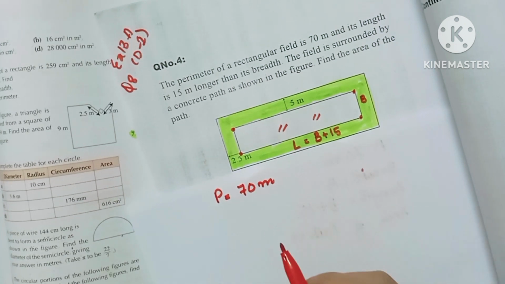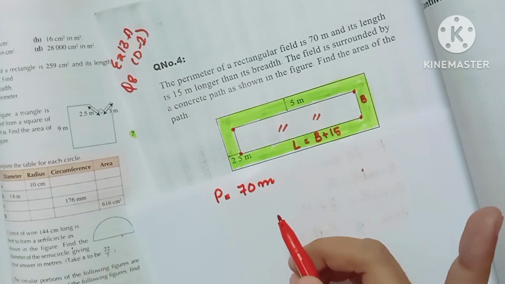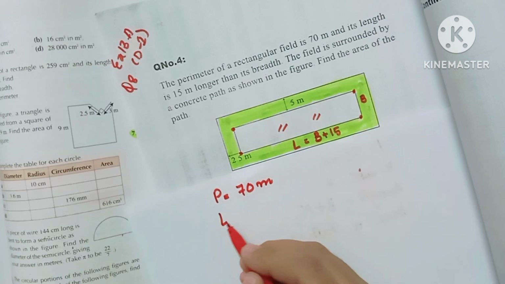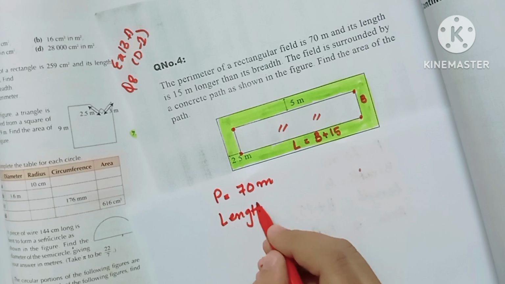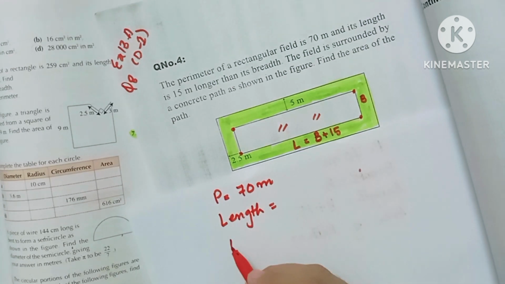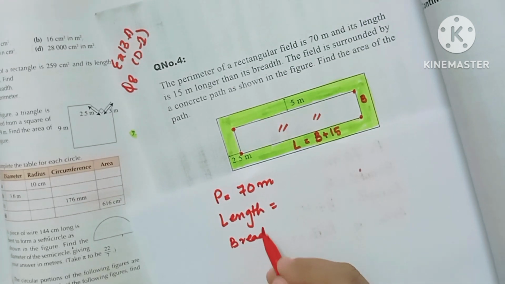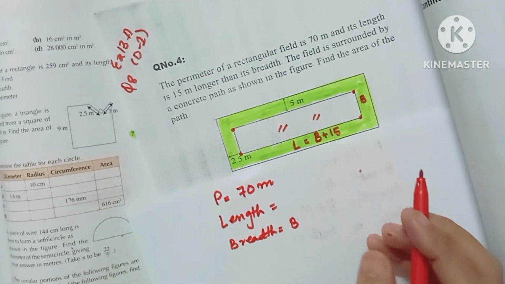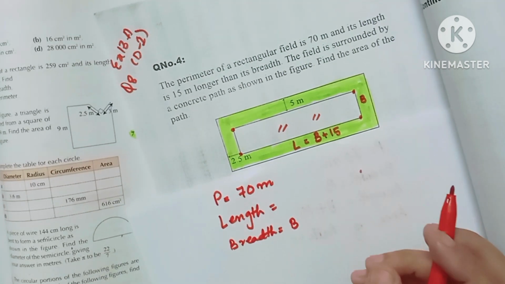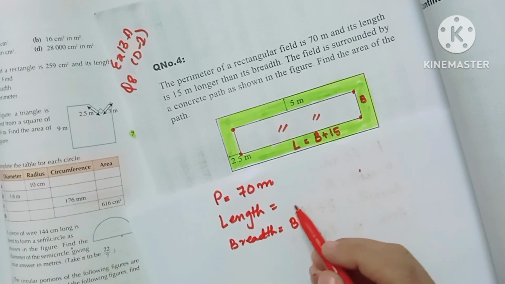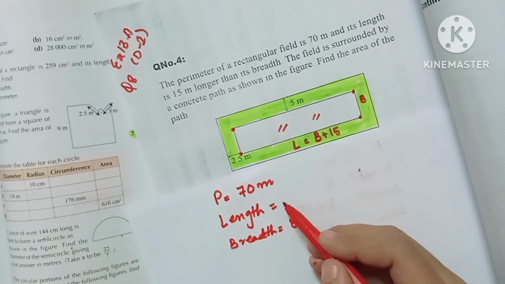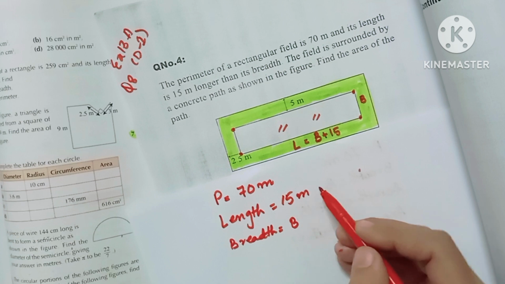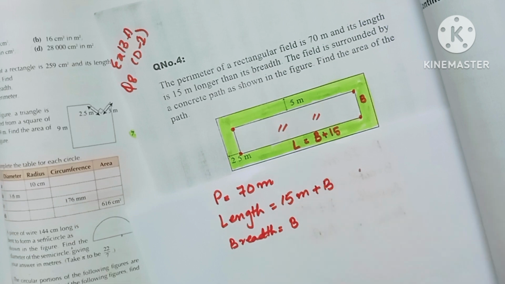Then they are saying the length is 15 meter longer than its breadth. So we have information about length and we have information about breadth. If breadth is unknown, that is B, then what is the length? The length is 15 meter longer than its breadth.